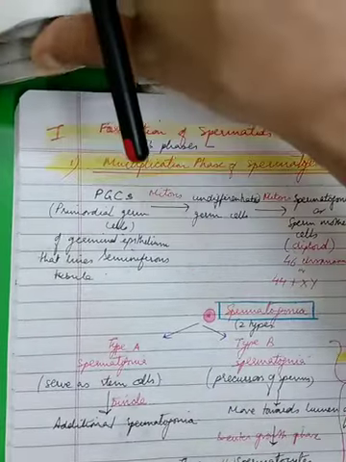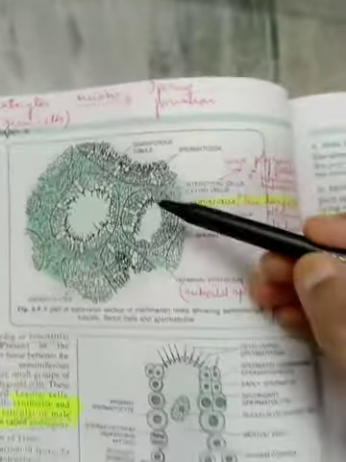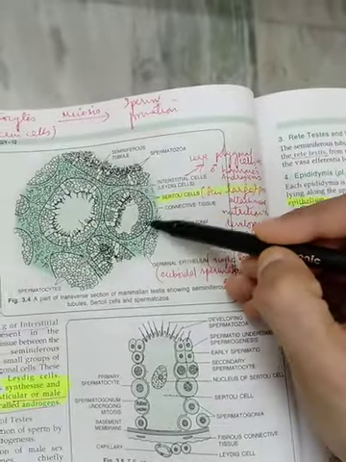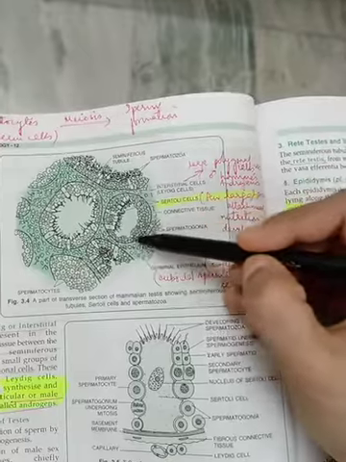Now again I have to show you this diagram. Seminiferous tubule here, when we studied the structure of the male reproductive system, so this is the seminiferous tubule lining that the germination of these cells we are going to talk about.